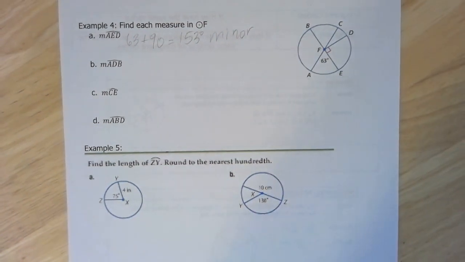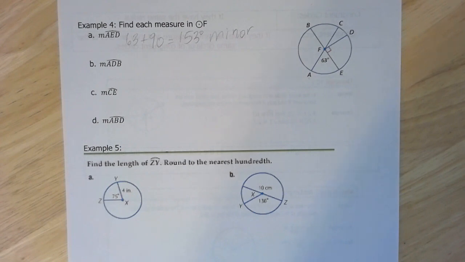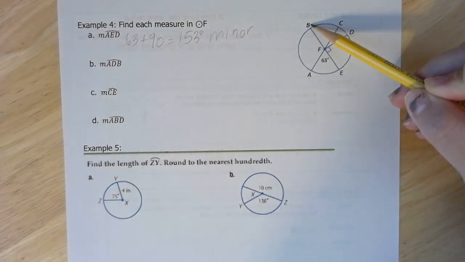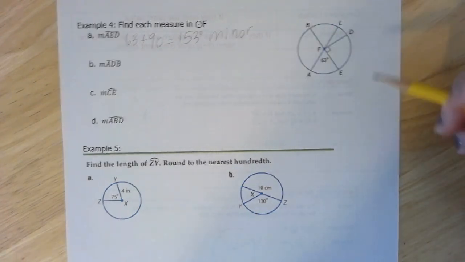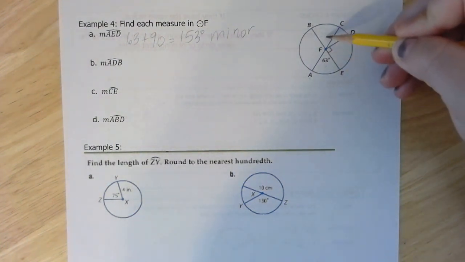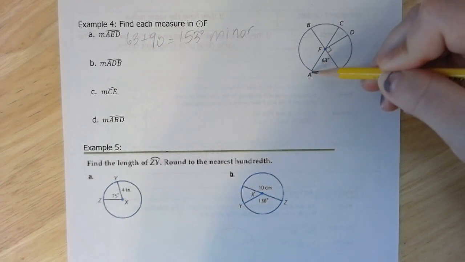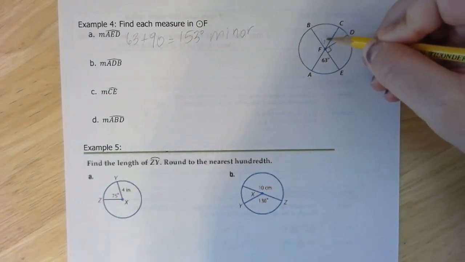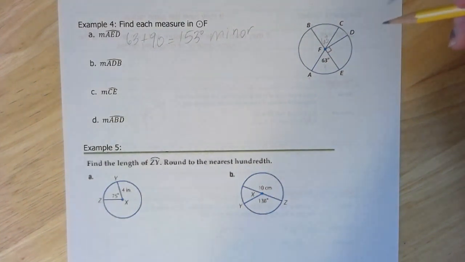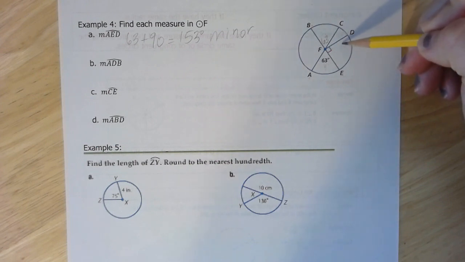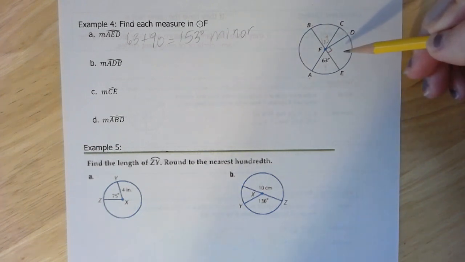I'm going to do one more with you. A, D, B. A to D all the way to B. A few things you can utilize here. Going across, these are exactly the same, makes a perfect X. You can think of these as vertical angles. So if that's 63, this is also 63. Now going across here, they're not the same because it's broken up over here. So just know that you can utilize that.